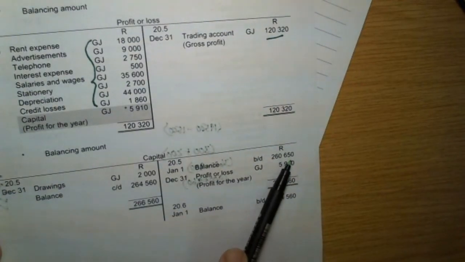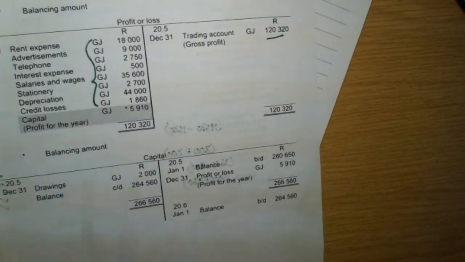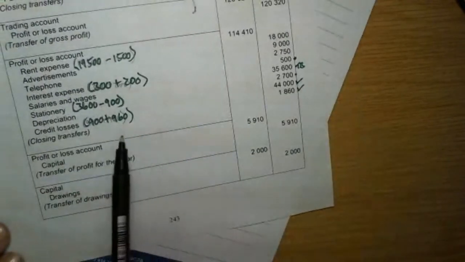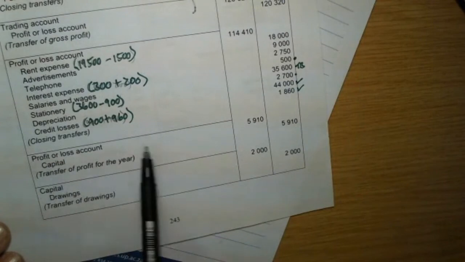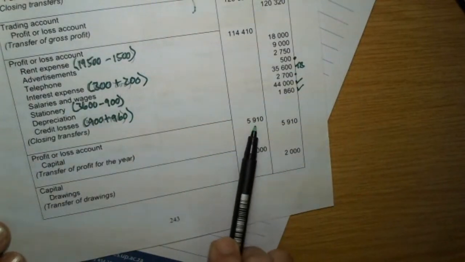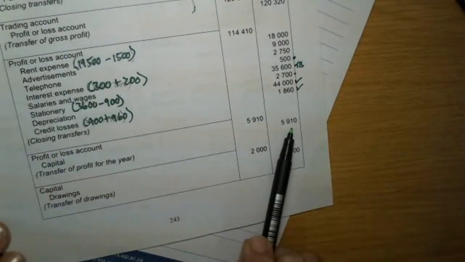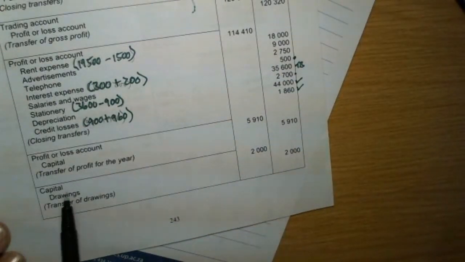Remember, we started with the balance of 266.50. Now we're going to add the profit for the period. So this is the adjustment here where we're taking the 5910, which is the debit amount in the profit and loss account, and we're crediting that to the capital account.